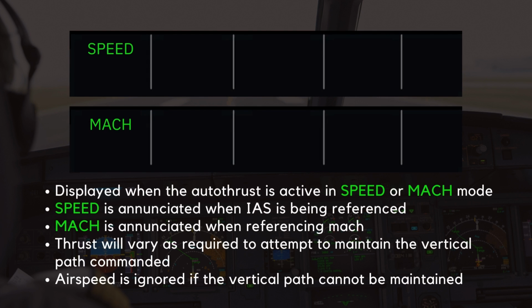Speed, or Mach, is displayed with green text when the autothrust is active in speed or Mach mode. Speed is enunciated when IAS is being referenced, and Mach is enunciated when referencing Mach. Thrust will vary as required to attempt to maintain the vertical path commanded. Airspeed is ignored if the vertical path cannot be maintained.